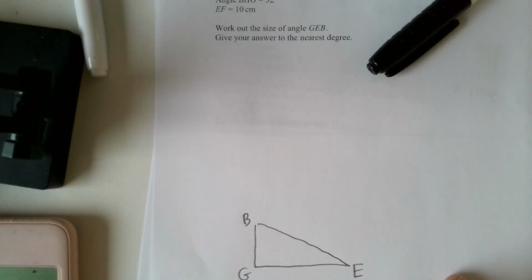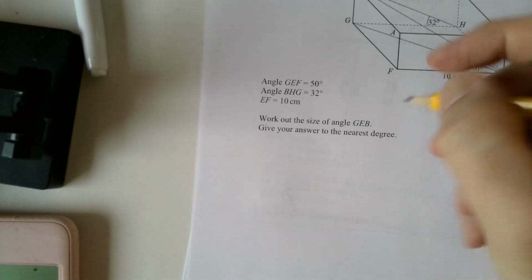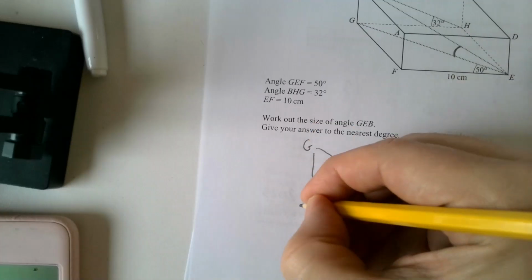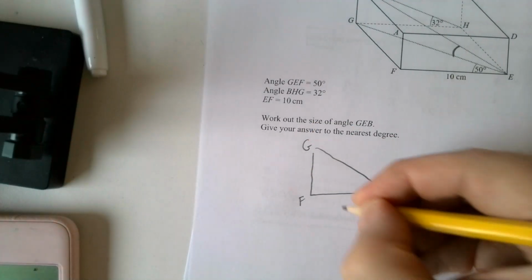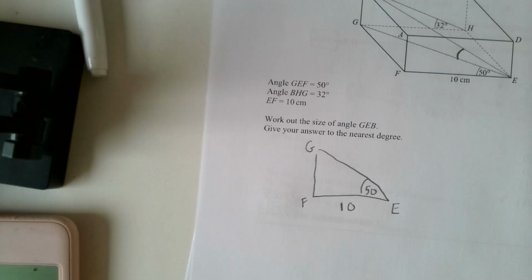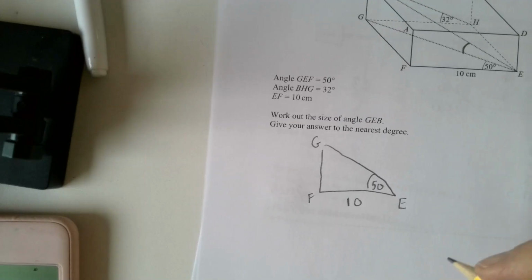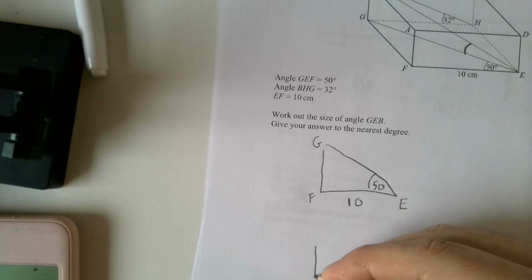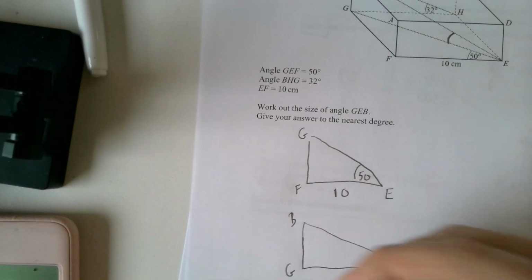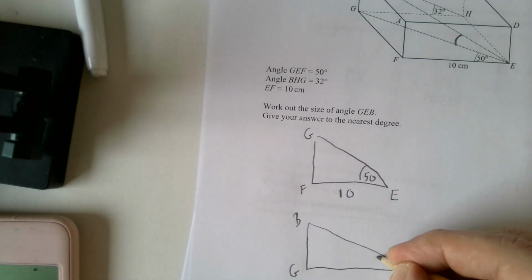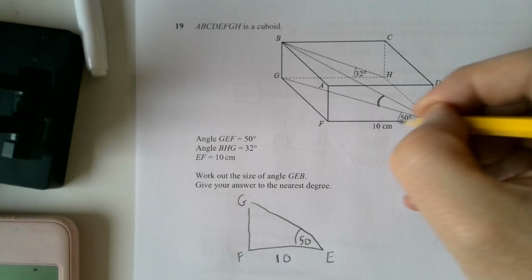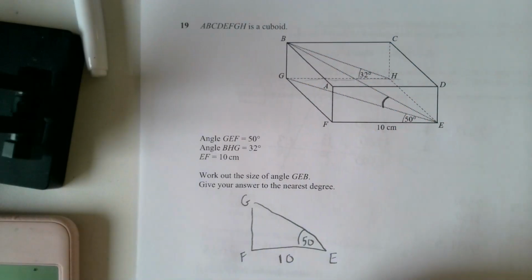Now I might need to work out some other stuff to get there. So first off, I'm just going to use that base triangle. So I'm going to do G to F to E. Now I know that this one here is 10, and I know that this here is 50. And then I'm going to work out the back one. So I'm going to say B to G to H. Now there are different ways to view this, but I'm just going to go with that. So I know that because this length here is 10, then this length here will also be 10.